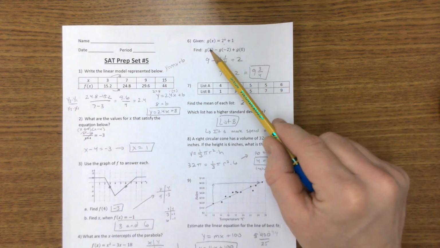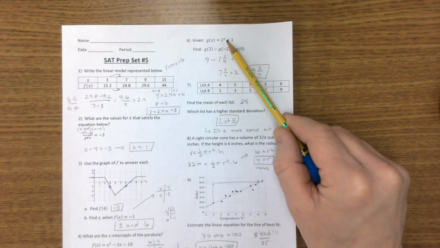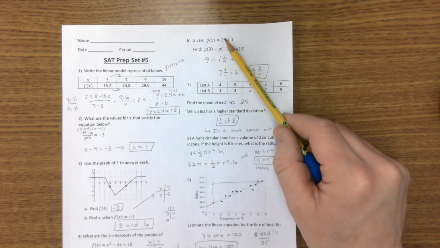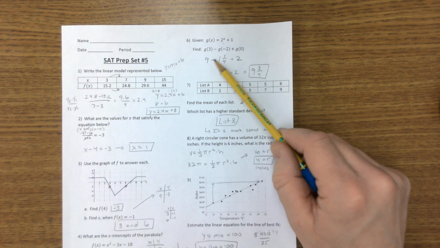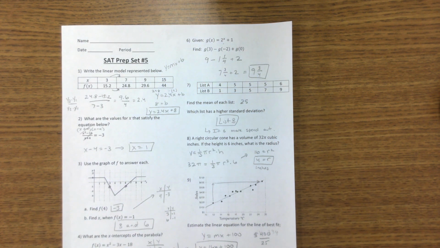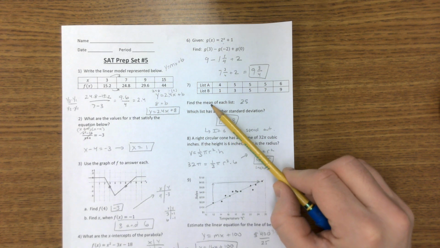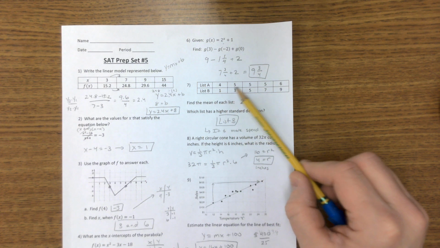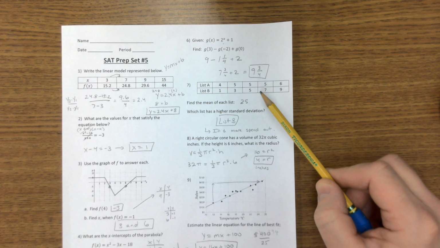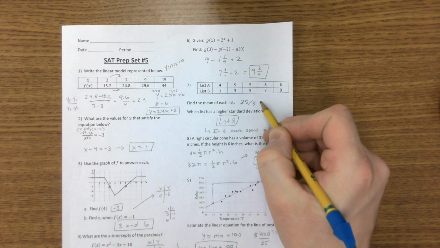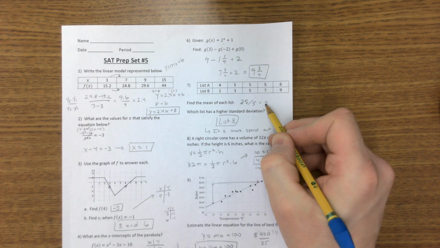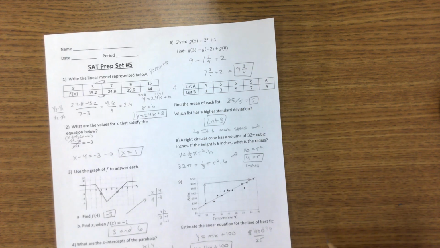G of x, plug in 3. Get this, plug in negative 2, get 1 and 1/4. Plug in 0, get 1 plus 1 is 2. Do the computation, 9 and 3/4. The mean of each list is the average. If you add them all up and divide by 5 on both of them, whoops, I did not divide by 5, divide by 5, and you get 5 for an average. That's the average value.